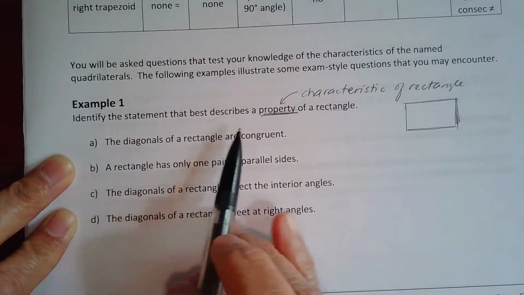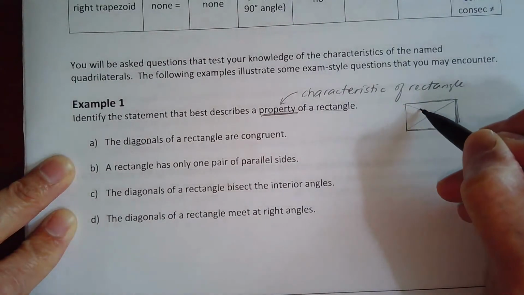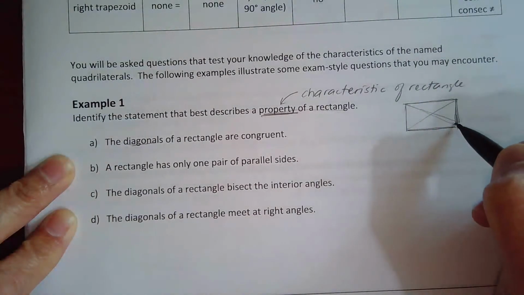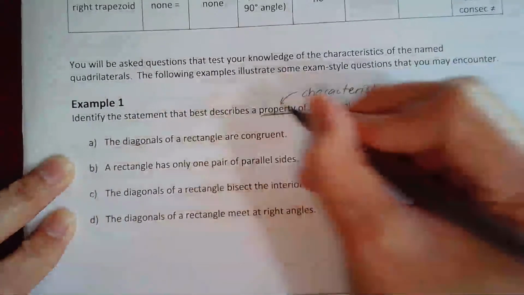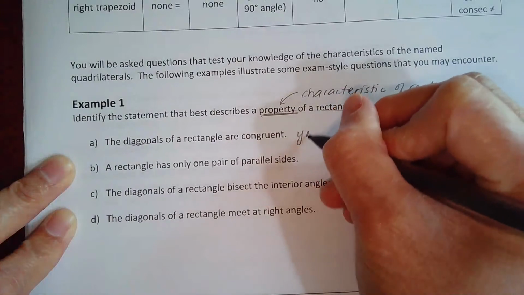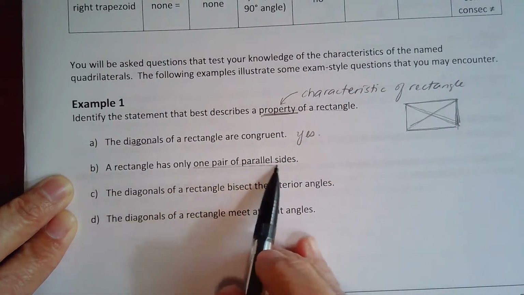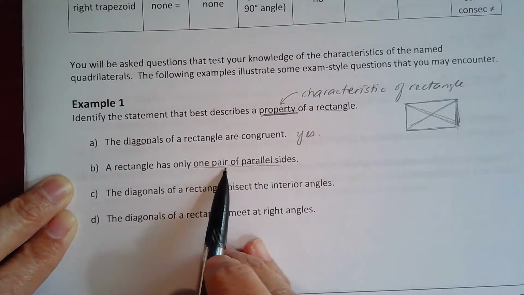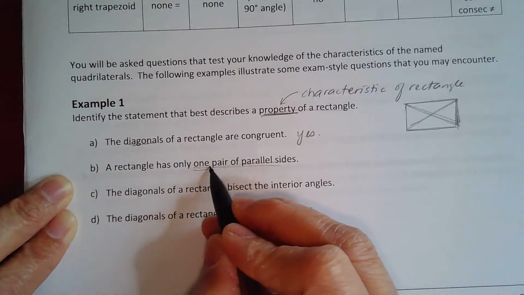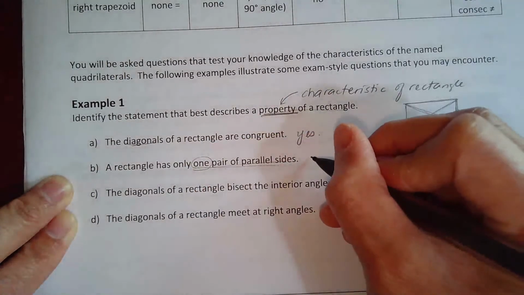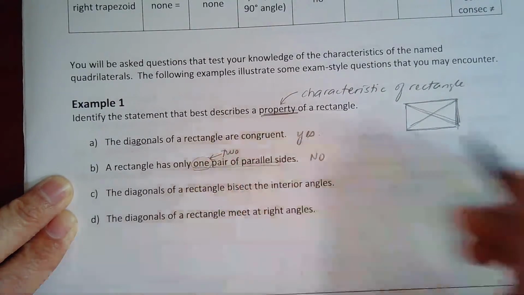Diagonals of a rectangle are congruent. Okay, well, what are the diagonals? The diagonals go from this way, that way. Are they equal to each other? And the answer is yes. So this is yes. Diagonals has only one pair of parallel sides. Only one pair of parallel sides? No, it's actually two pairs. So this one should be 2, and that means a no, because that should be 2 pairs.